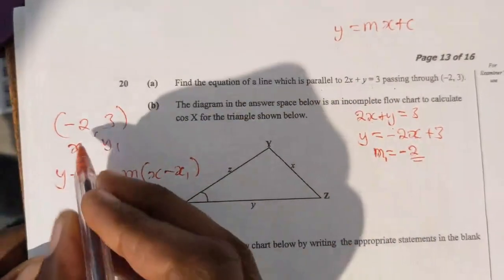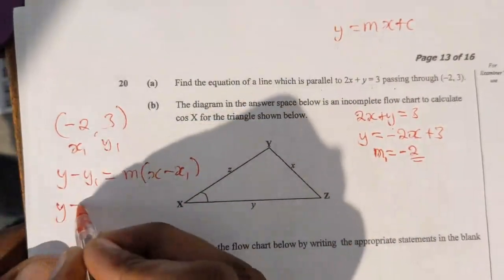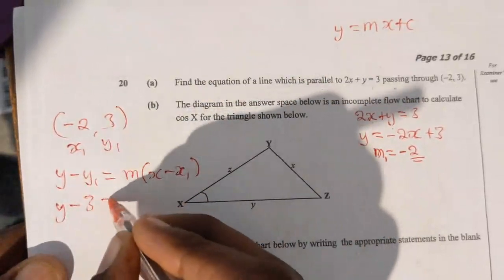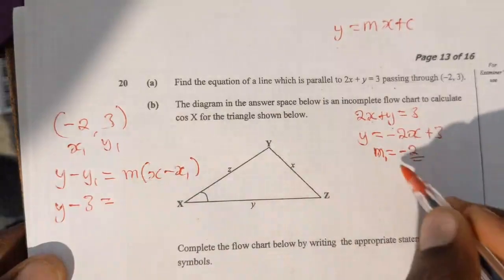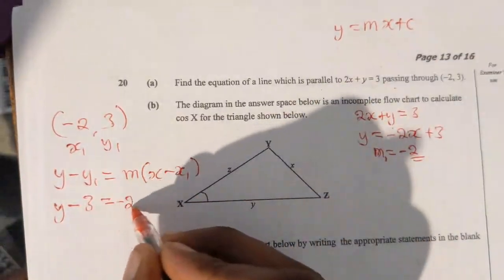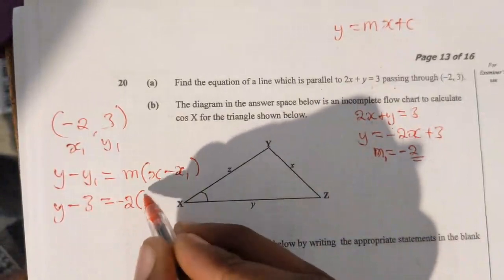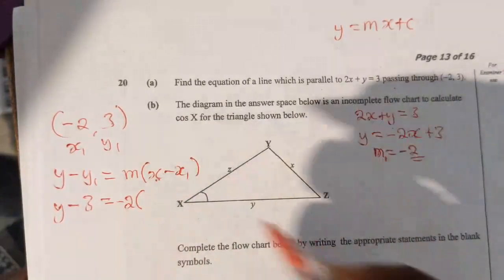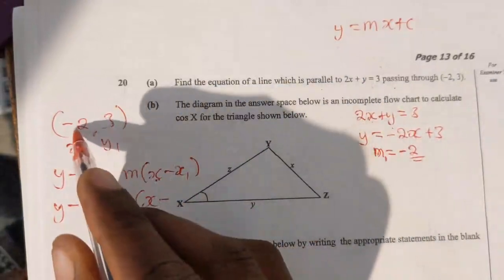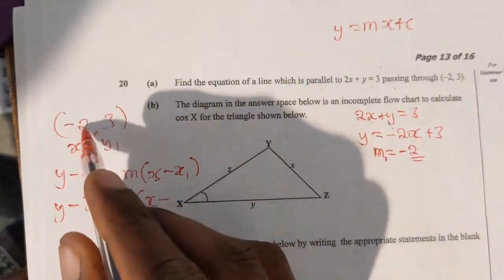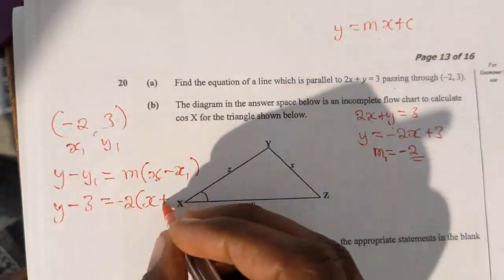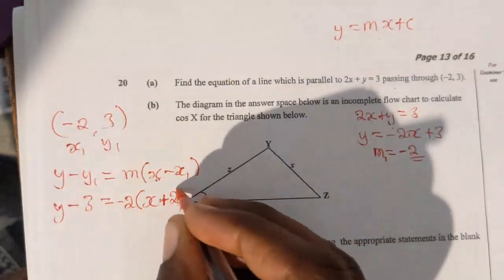So y1 is 3, so you just put 3 there. You found that m is negative 2. Then you have x minus x1, where x1 is negative 2. Negative times negative is positive, so you are going to have positive 2.